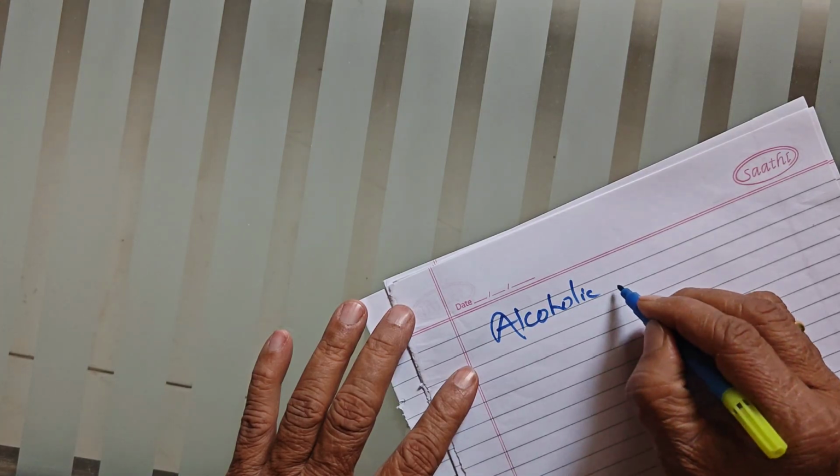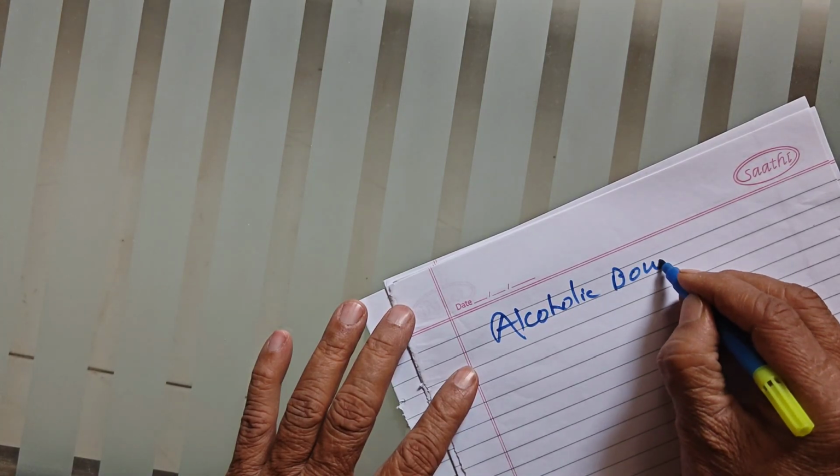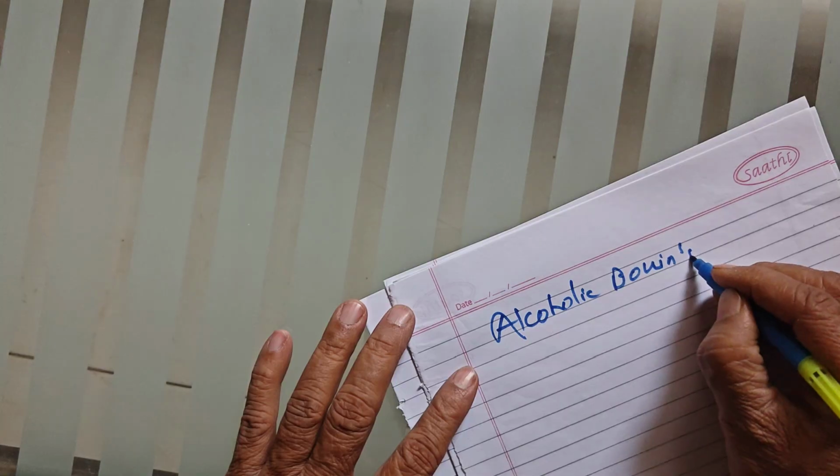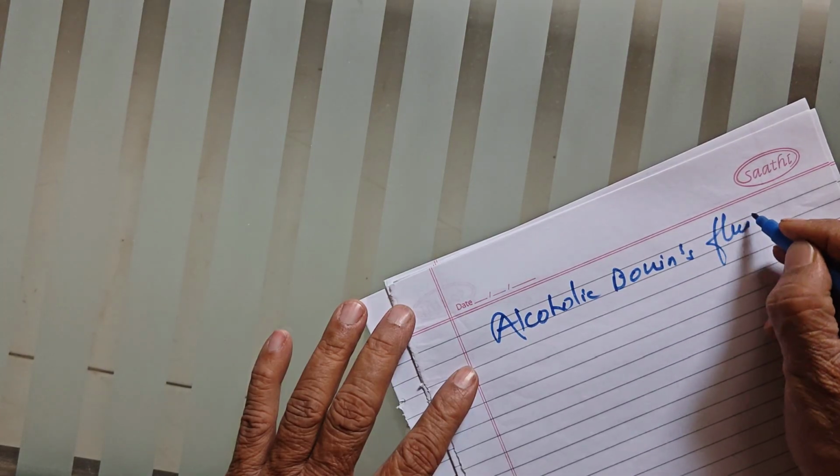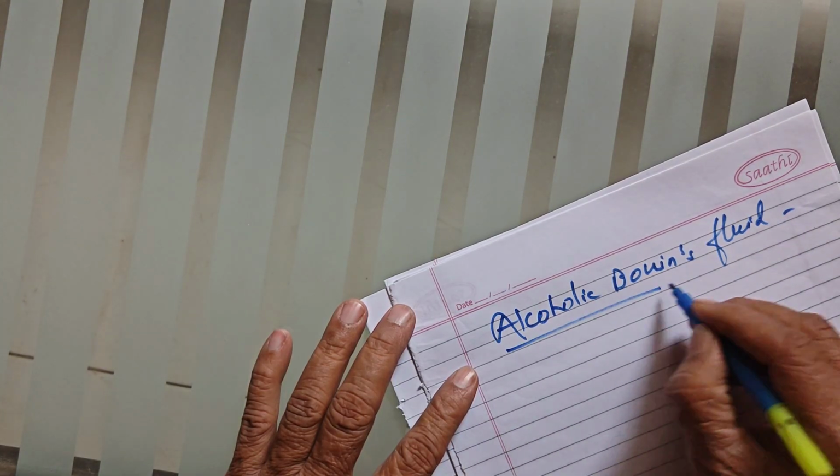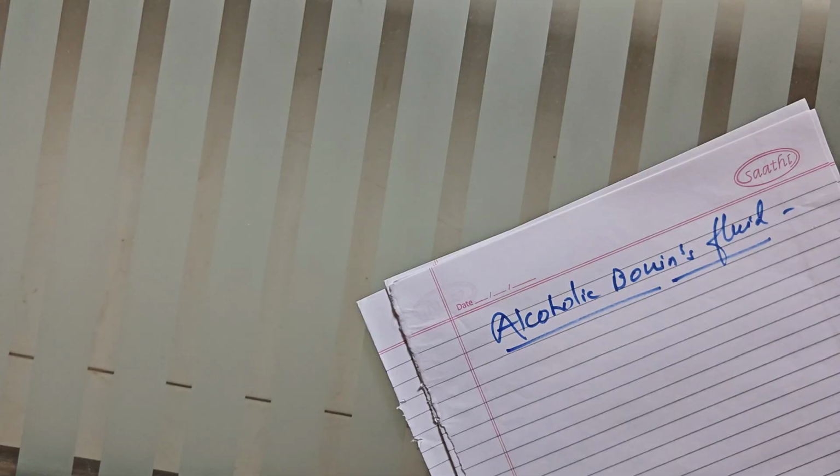Alcoholic Bouin's fluid. How can it be prepared?